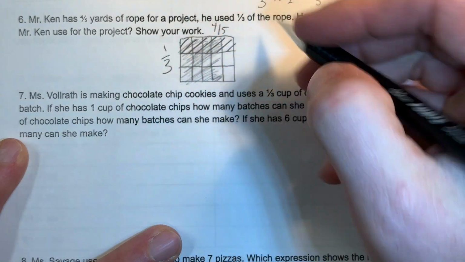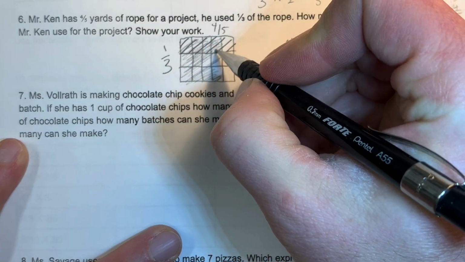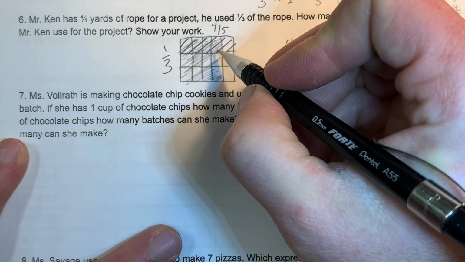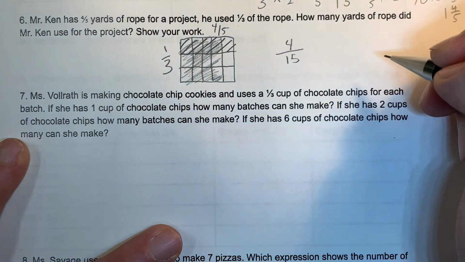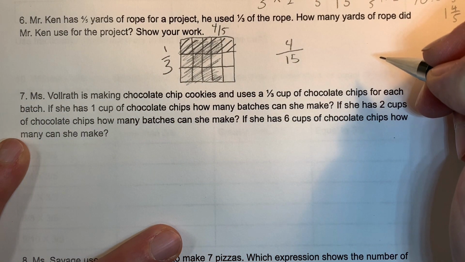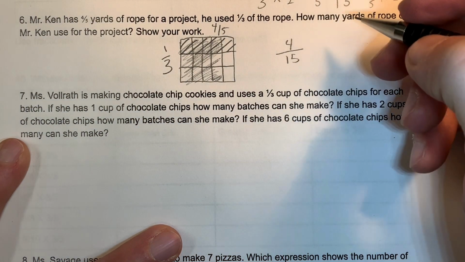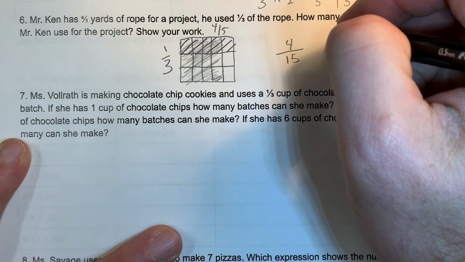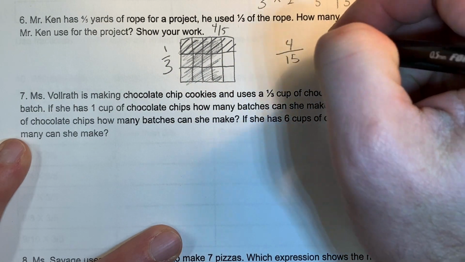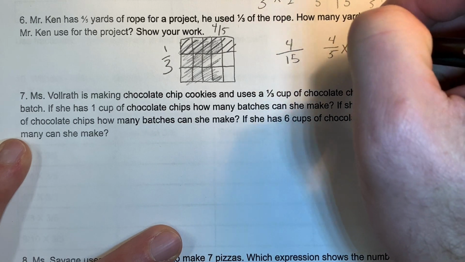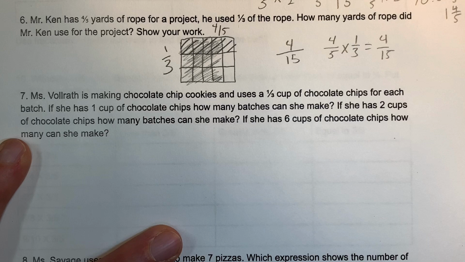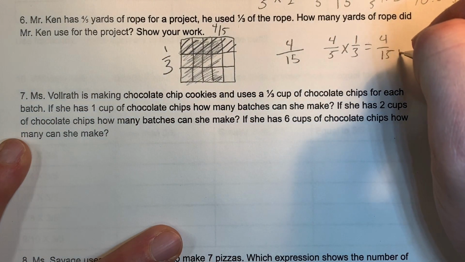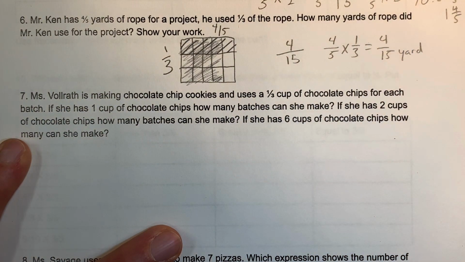So what is 4? It has both the shading and the lines. Out of 5, 10, 15. So 4 out of 15. Another way I can write that is 1/3 of 4/5, or 4/5 times 1/3. And I get 4/15, and this is of a yard. Okay.